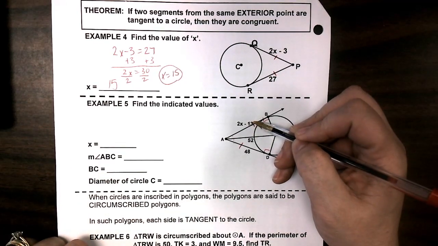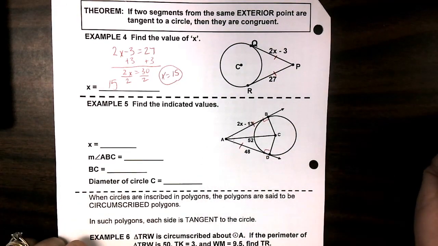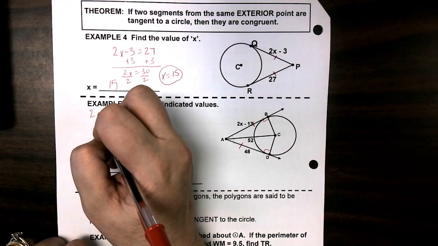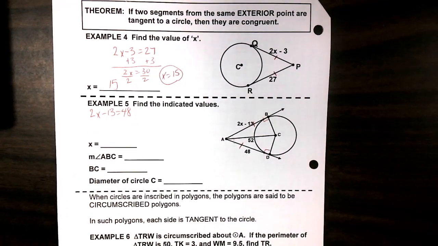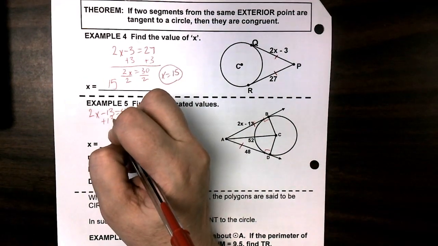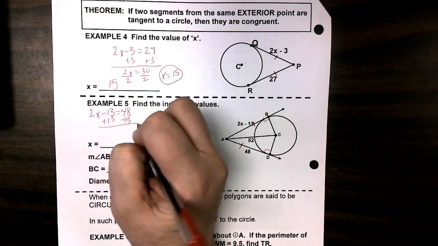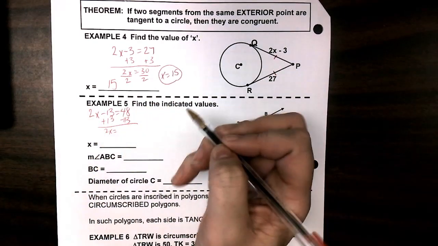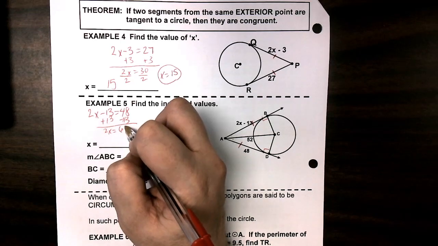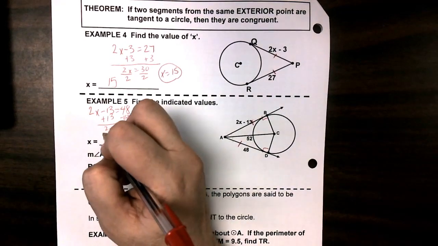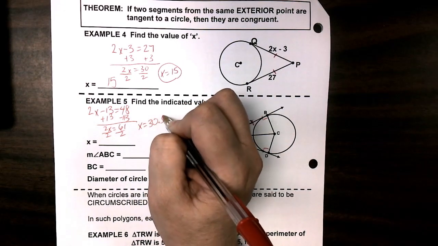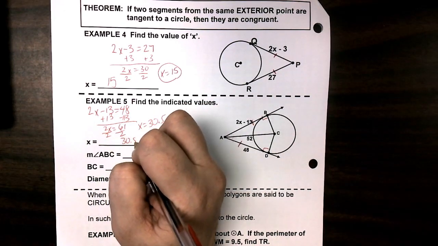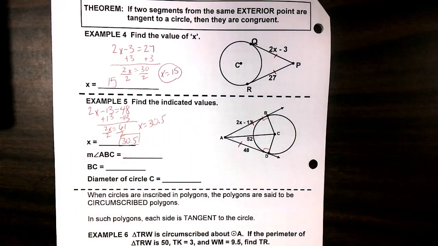But the first thing I want to do is solve for x, and to do that, I just do what with 2x minus 13 and 48? Put them equal to each other. Very good. And then solve that algebra. So we start by adding 13. And so 2x equals 48 plus 13, which is 61. Divide by 2. And x is 30.5. Fabulous. Am I going too fast?